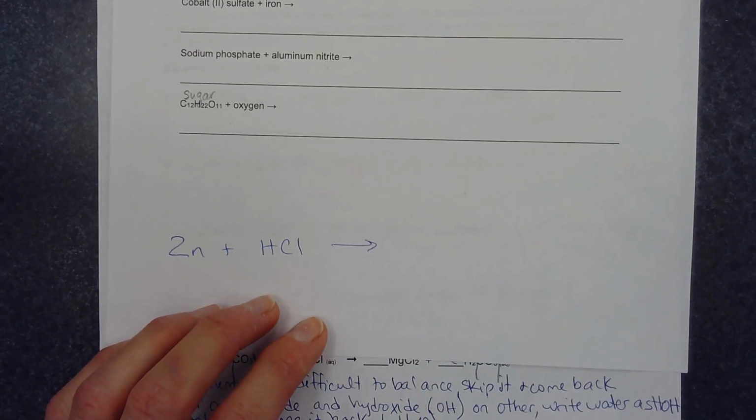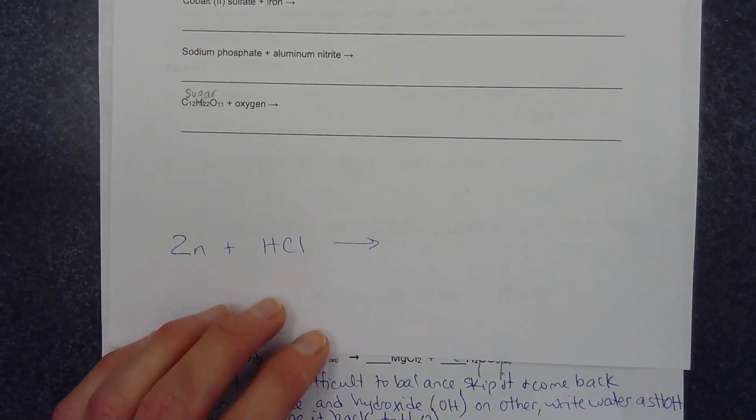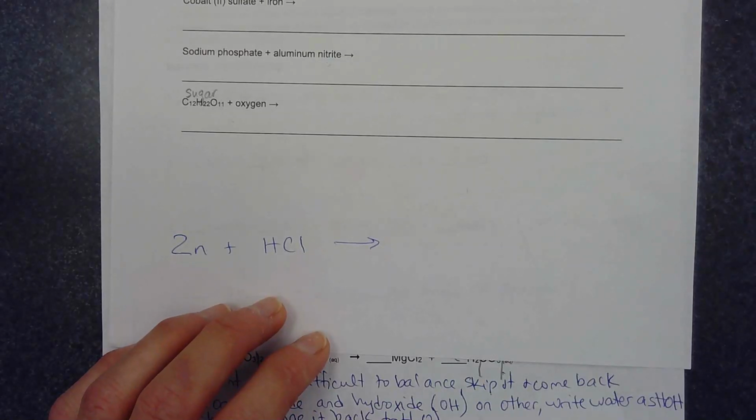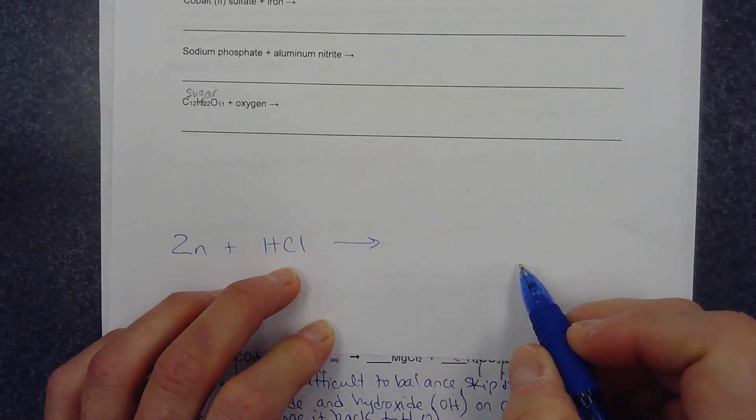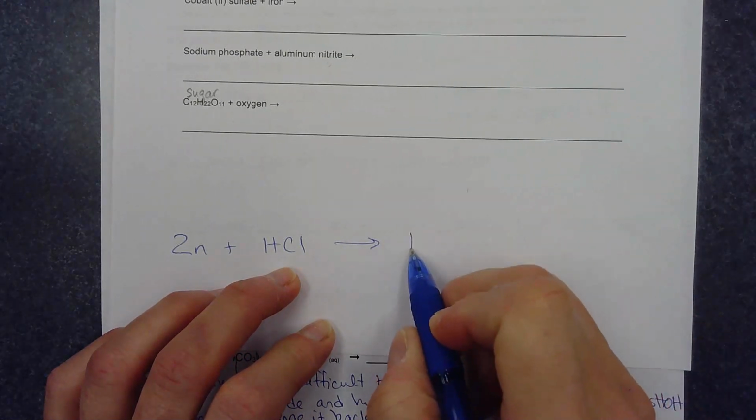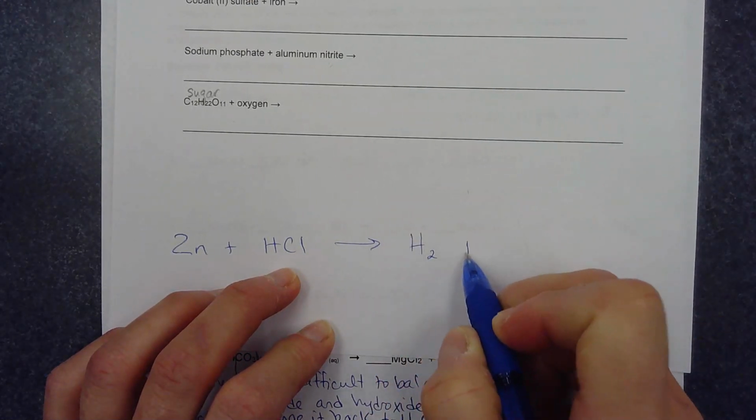When you put zinc in your hydrochloric acid, what happened yesterday, guys? Those of you that had lab. Come on, somebody had lab yesterday. This was a cool one. Did it bubble? It bubbled. What were the bubbles? Hydrogen gas. The bubbles were hydrogen gas.